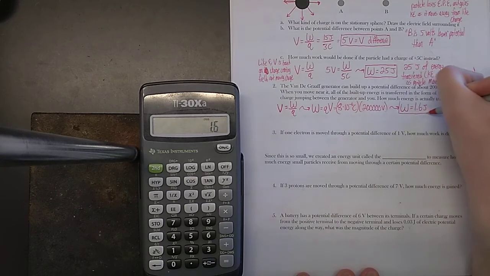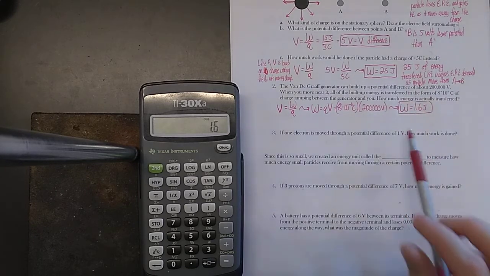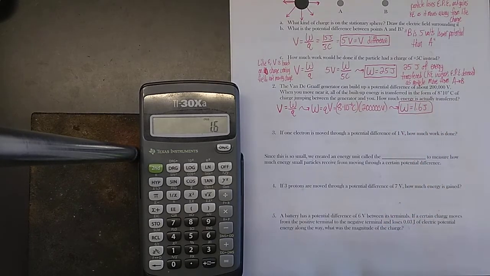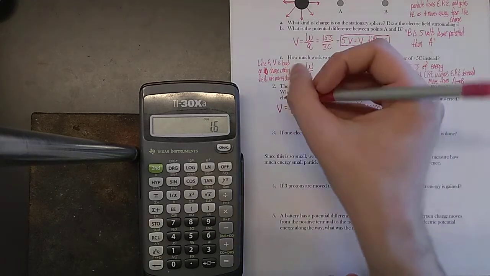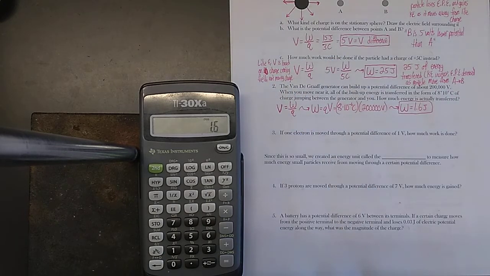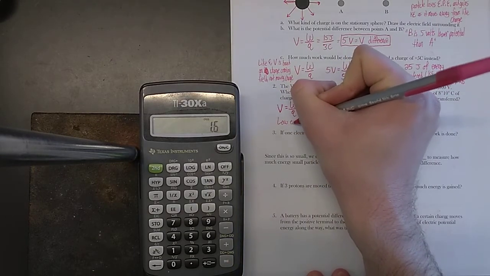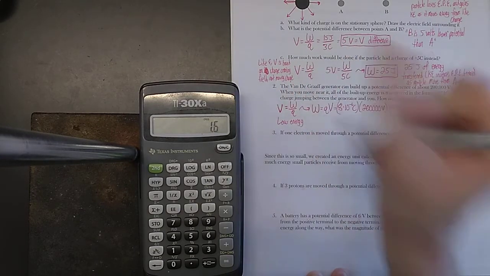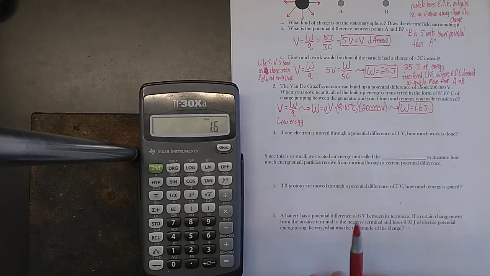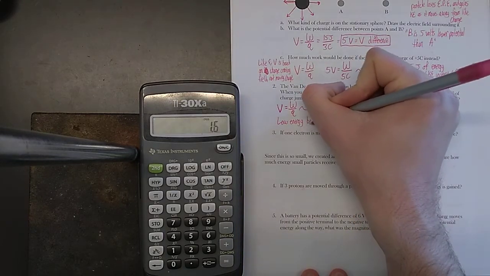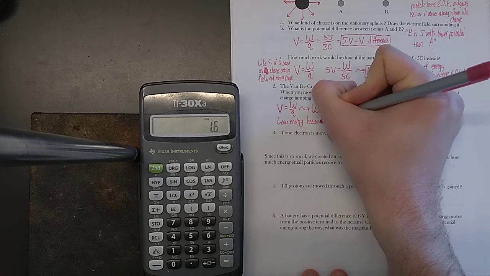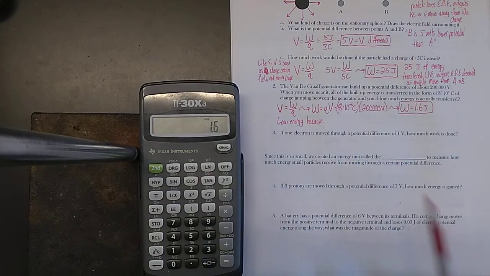Okay? That's kind of interesting. How much energy is actually transferred, or how much work is done, those are equivalent statements, 1.6 joules. That's not a lot of energy. That's a tiny amount of energy, as a matter of fact. This is really low energy, and the reason is not the voltage. The voltage is pretty high. It's low energy because there's not that much charge passing through. 8 times 10 to the negative 6 coulombs is not a lot of charge.